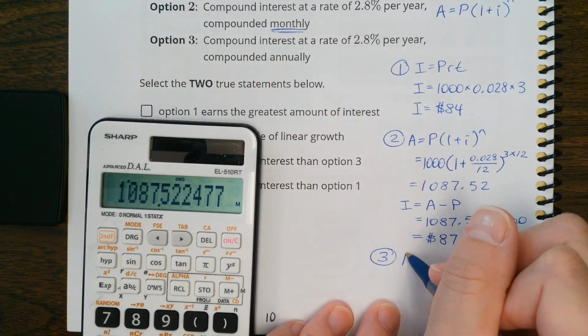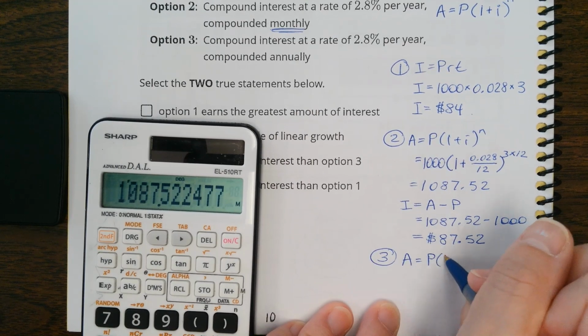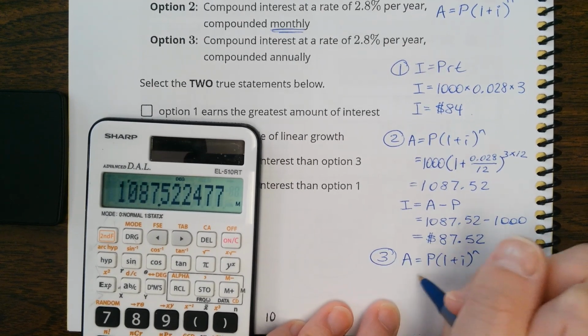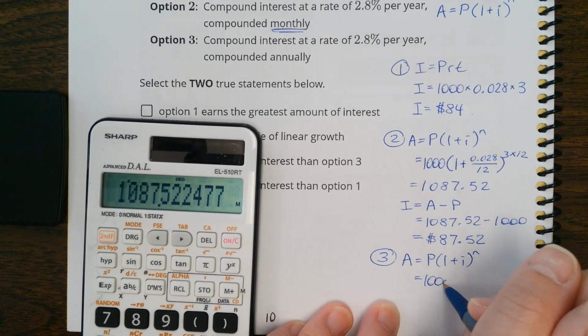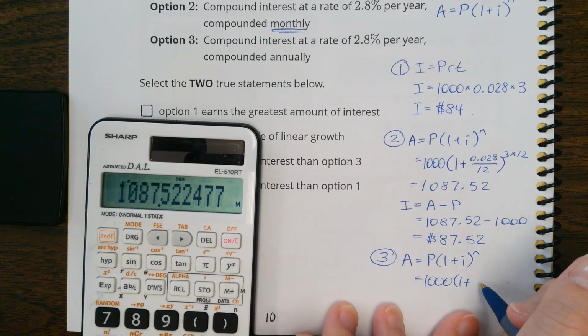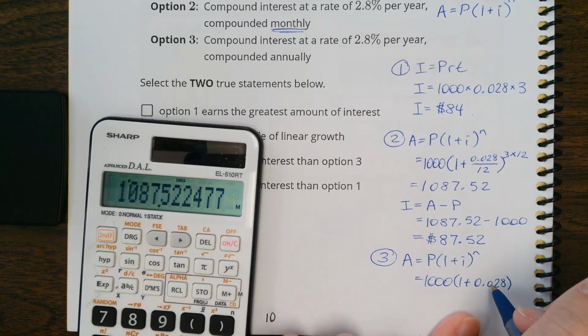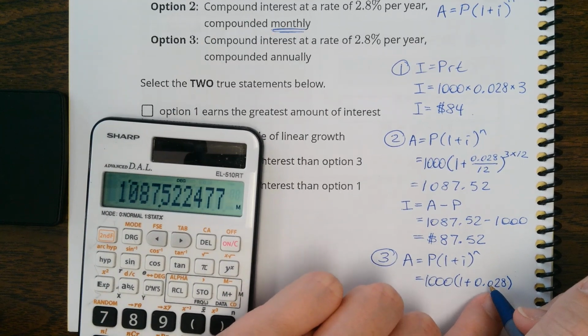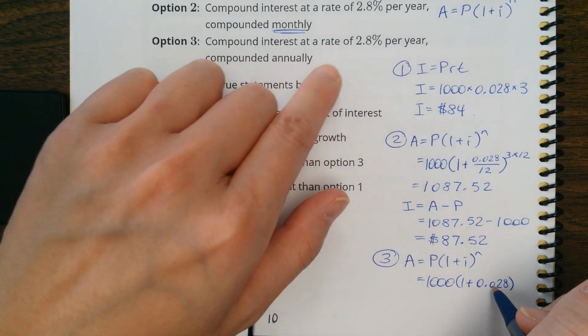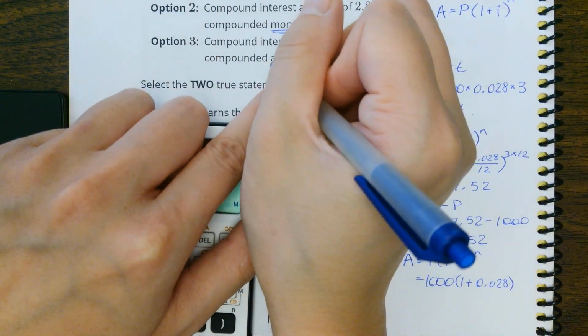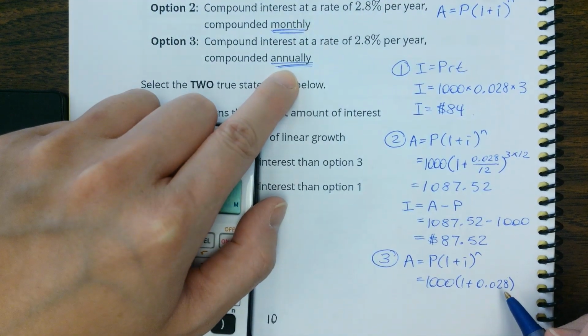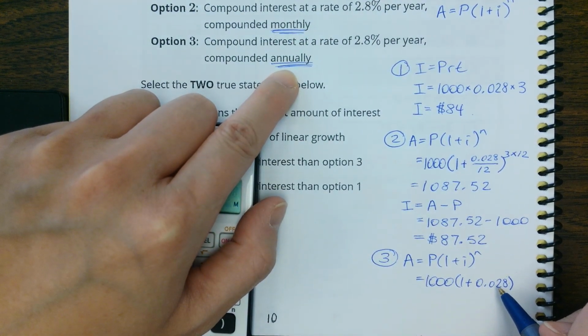Okay, so again, compound interest, but annually. 1 plus i to the power of n. So 1,000 times 1 plus 0.028. What do I divide this by? 1, because it's annually. And we know that anything divided by 1 is just itself. So that's why we just left it that.